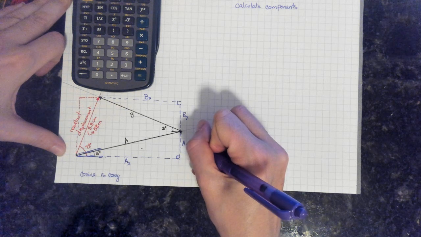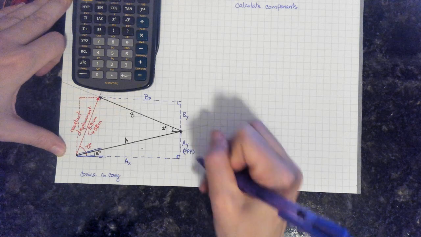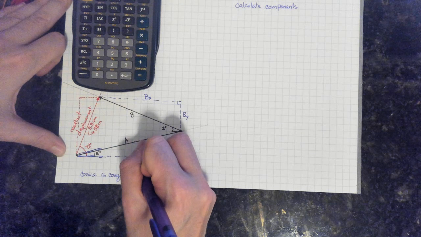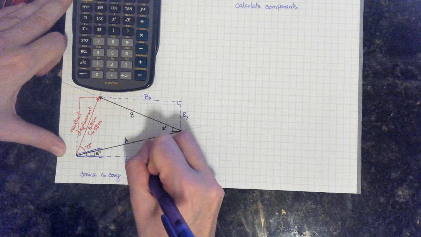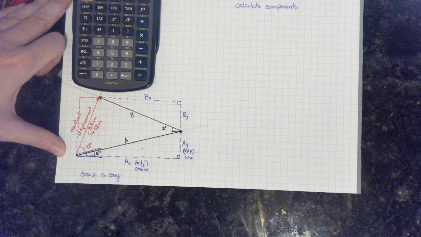So in this case, AY is going to be our opposite side, and we'll be using sine, and AX is the adjacent side, and we'll be using cosine to find it.